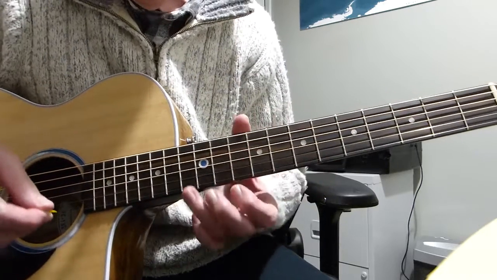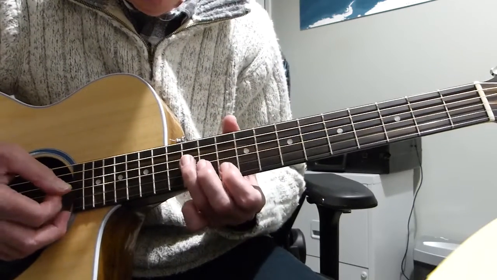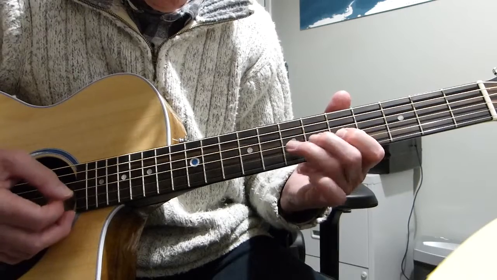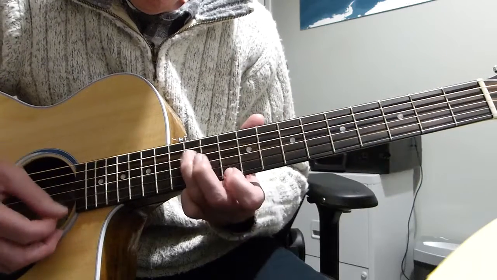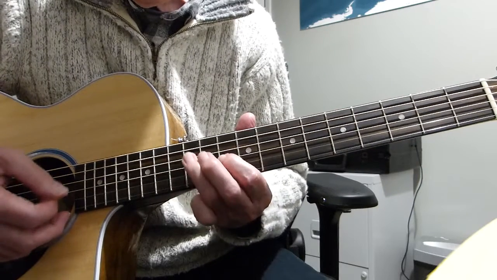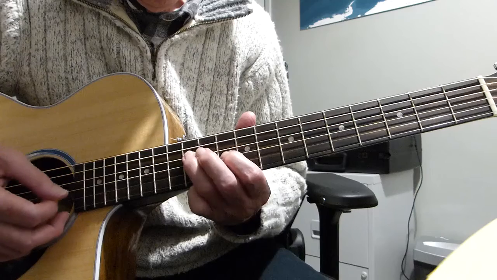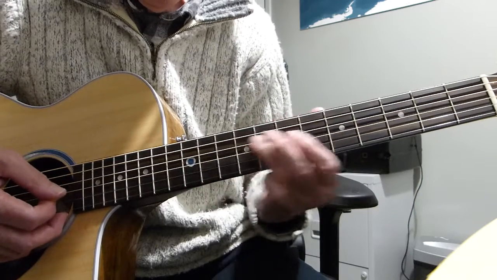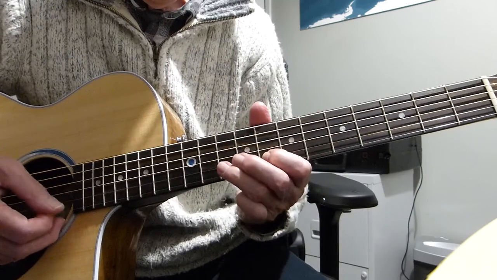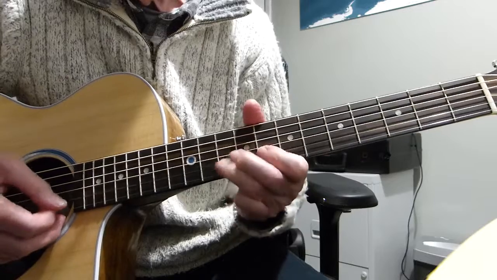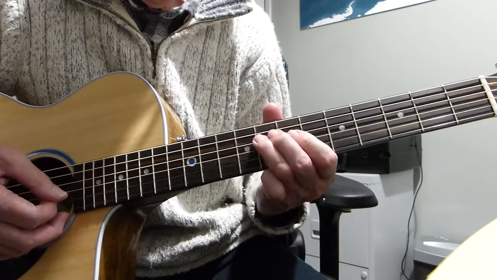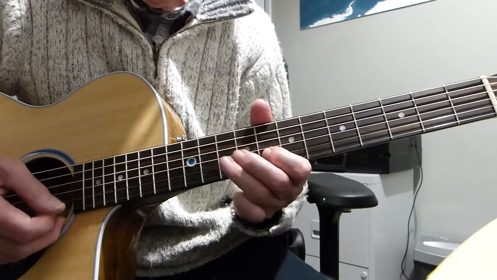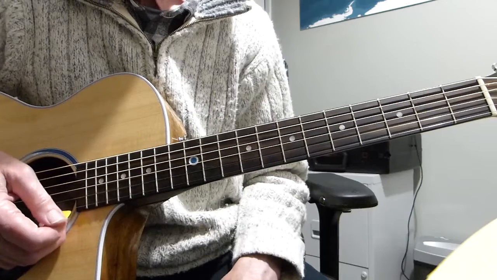So we'll do it very, very slowly, from the lead in to the solo, after it comes in. That's as far as we got.